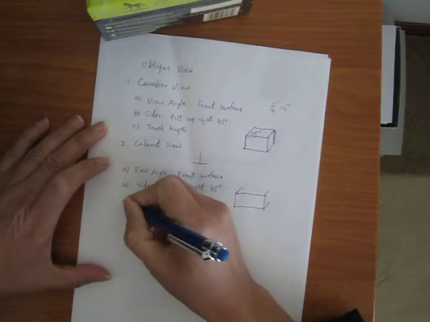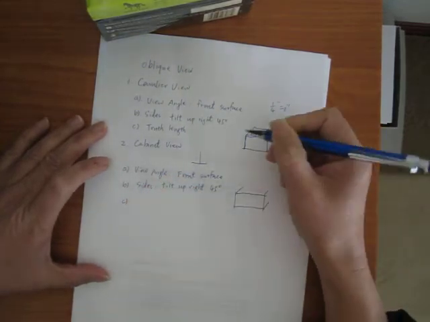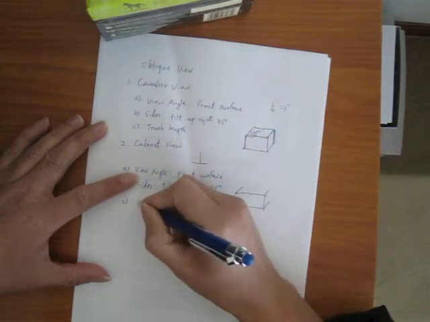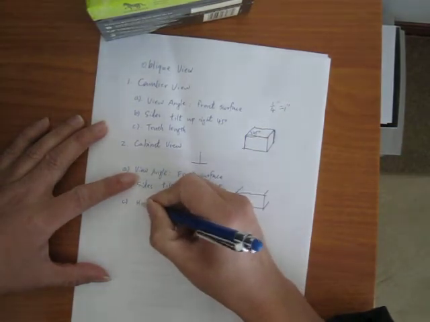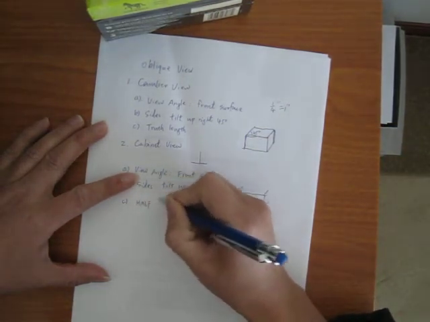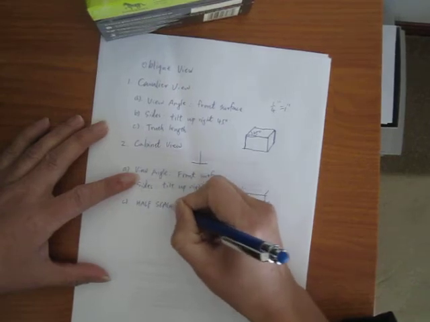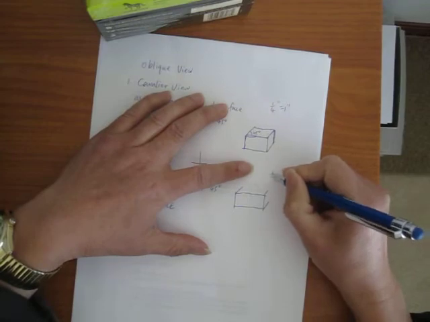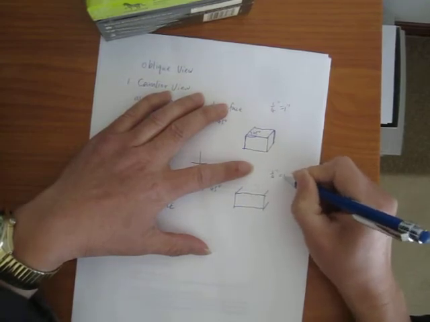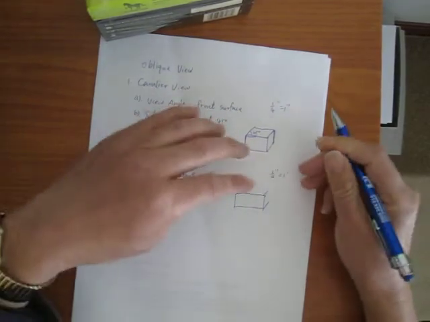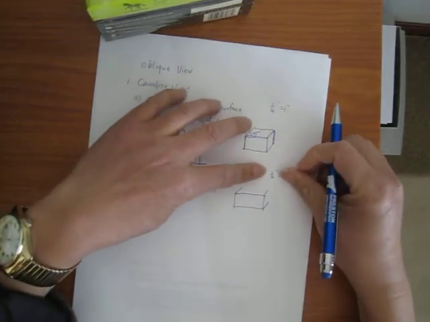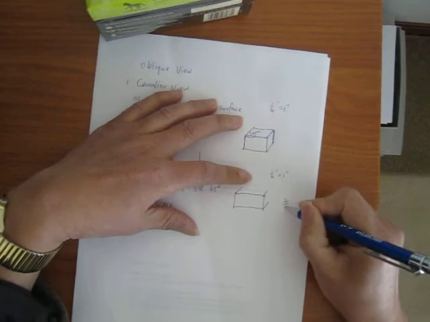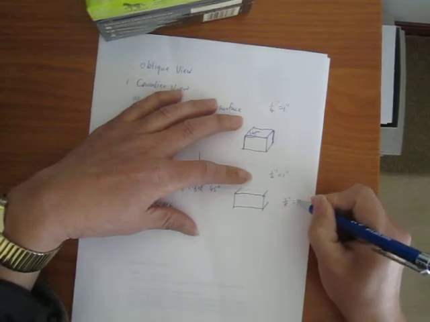Now, the third step is different. Instead of true length, now you gotta use half scale. So that means depending on your original scale, if my original scale is quarter inch equal to 1 inch, then I gotta put another half on that. So make the side length to be 1/8 of an inch equal to 1 inch.